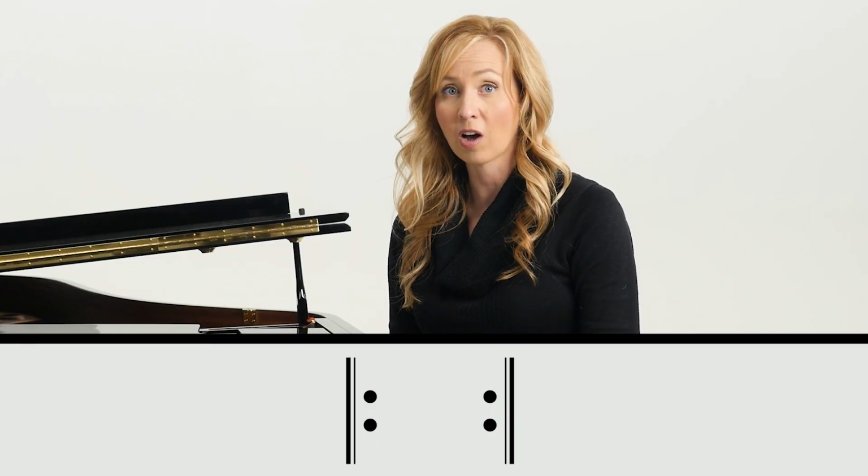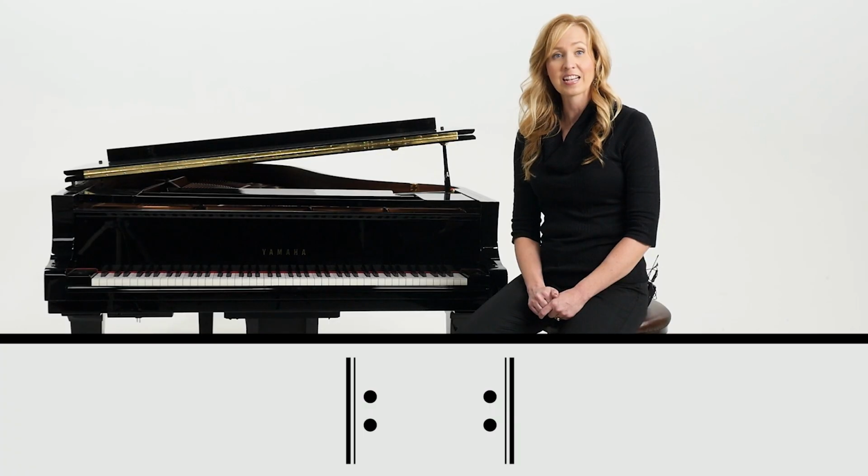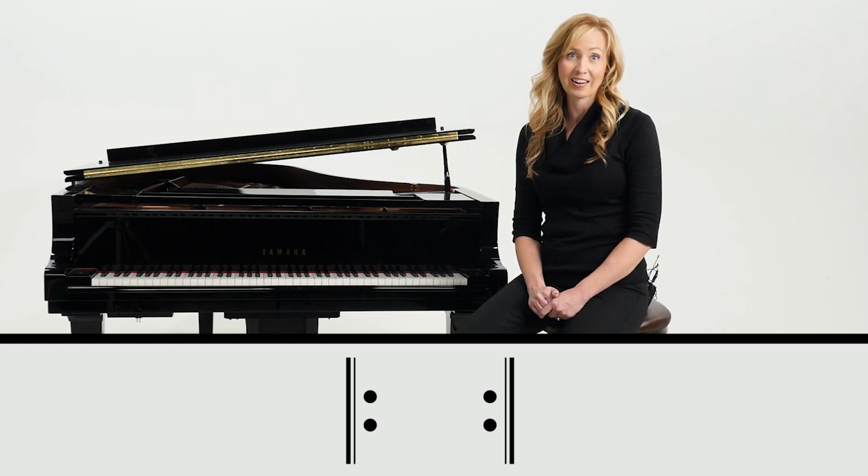A repeat sign is a double bar line with 2 dots on the inside. That indicates that you need to go back to the beginning or to the other repeat sign and play that section again.